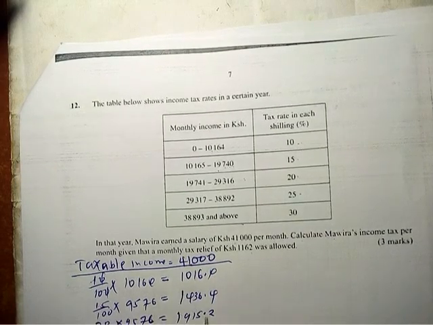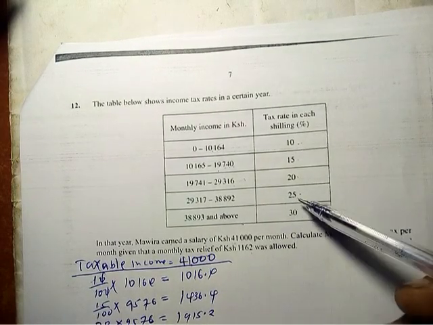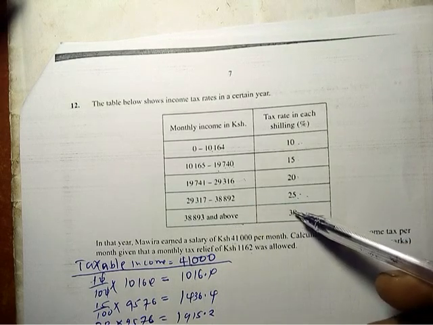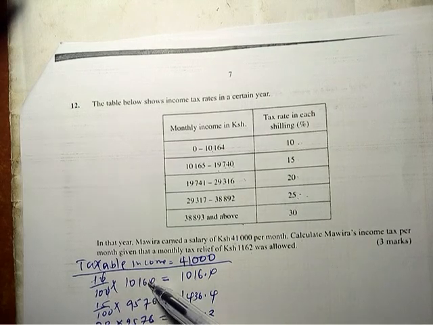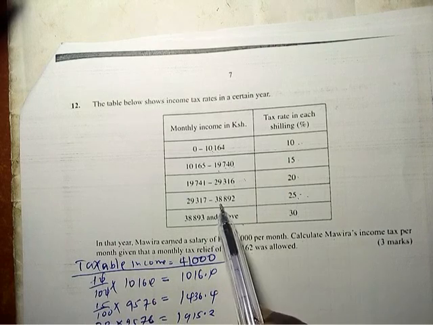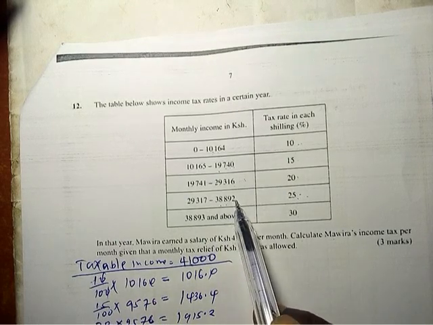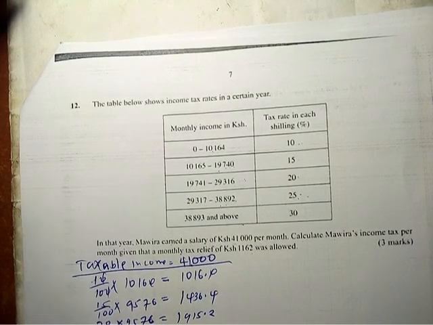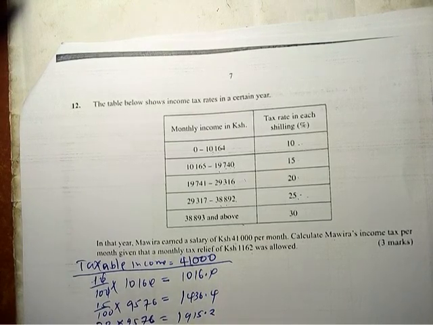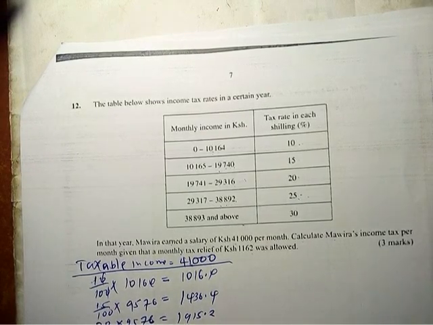So when you reach the last 25, the other money is above it and the tax band will be 30. So first you add this and this and this and this, and you see how much it is. Obviously when you add this and this and this it will reach 38,892. So you subtract that. The total was 41,000 minus 38,892. What will remain is 218. So this is what is going to the next slab, it is what is in excess, or above.